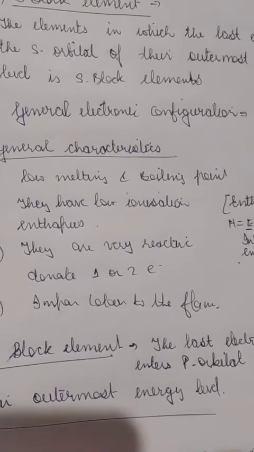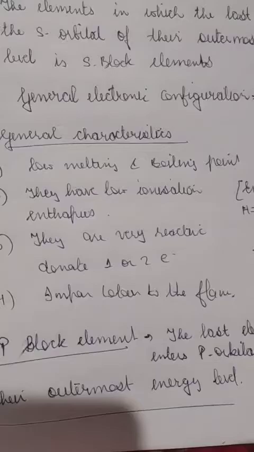I hope it's clear. So the general electronic configuration for the p block is ns2 np1 to 6. Okay, so this is the general electronic configuration, where this 1 to 6 is the increasing number of electrons in the groups, because it is from group number 13 to group number 18.